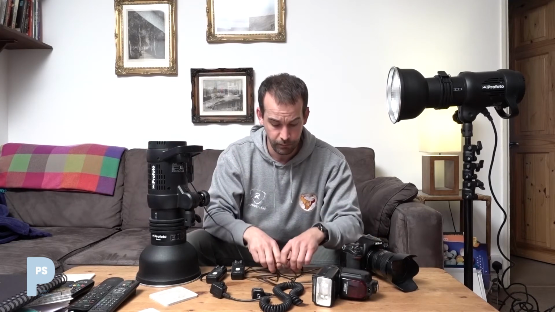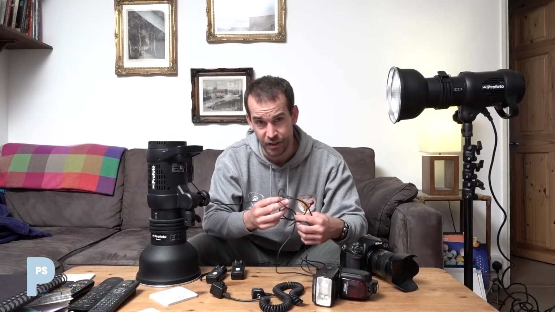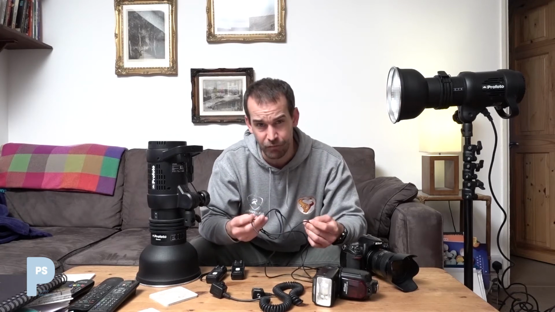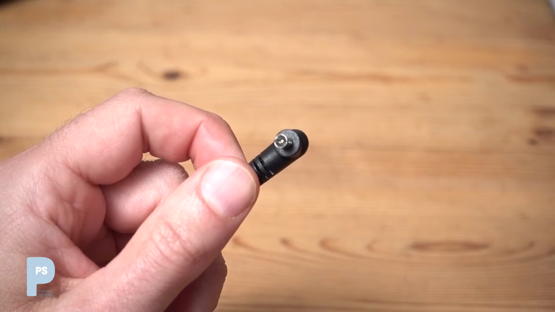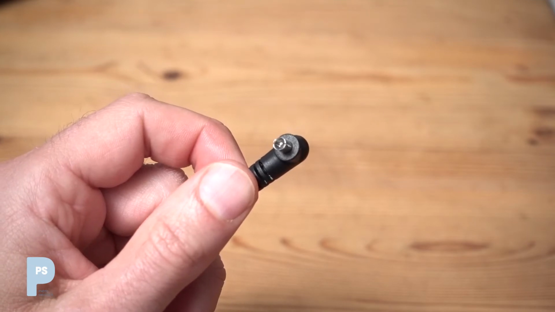Cables like this are pretty cheap, usually less than £20, and they're fairly robust. Although do be careful with this end. I've crushed many in my time, and if those contacts get squeezed together they become pretty useless.